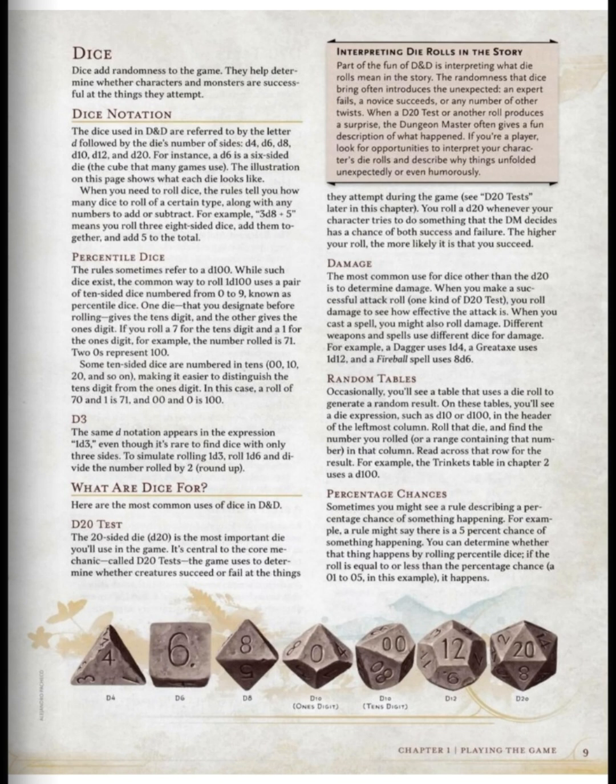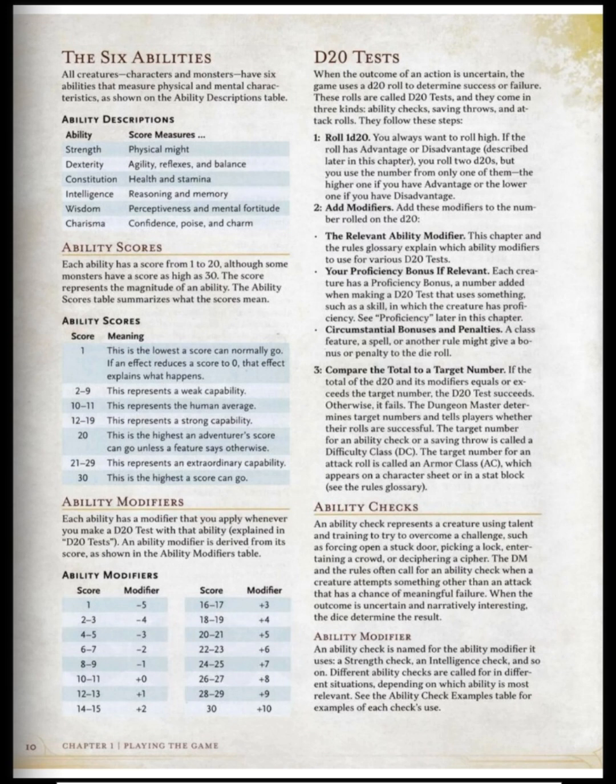The six abilities. All creatures, characters, and monsters have six abilities that measure their physical and mental characteristics, shown in the ability descriptions table. Strength is your physical might. Dexterity is your agility, reflexes, and balance. Constitution is your health and stamina. Intelligence is your reasoning and memory. Wisdom is your perceptiveness and mental fortitude. Charisma is your confidence, poise, and charm.